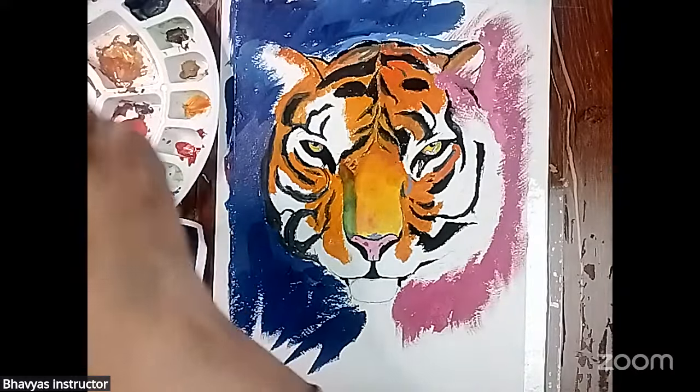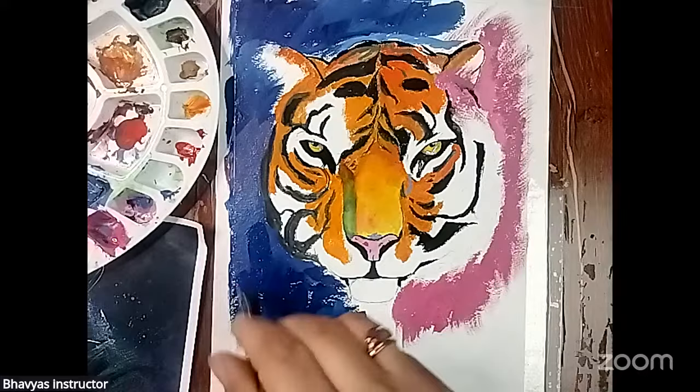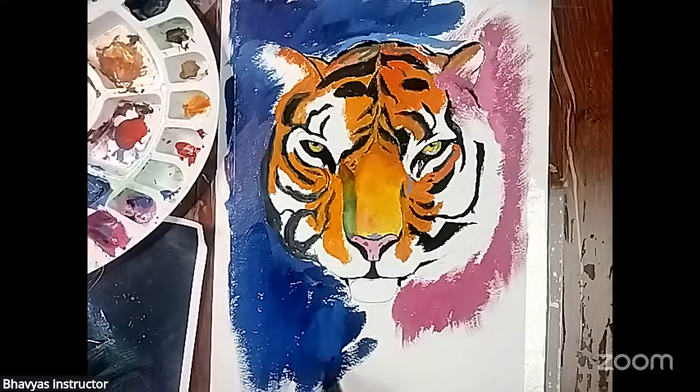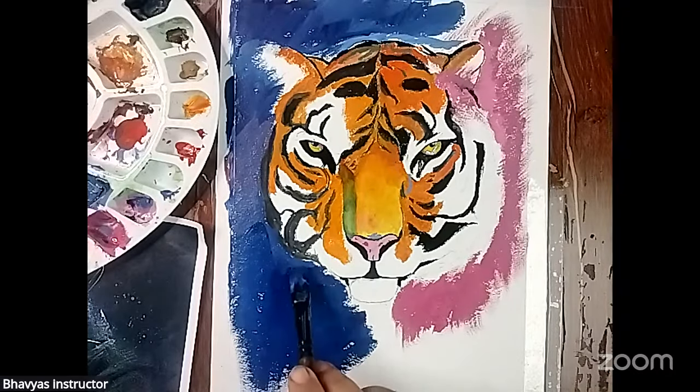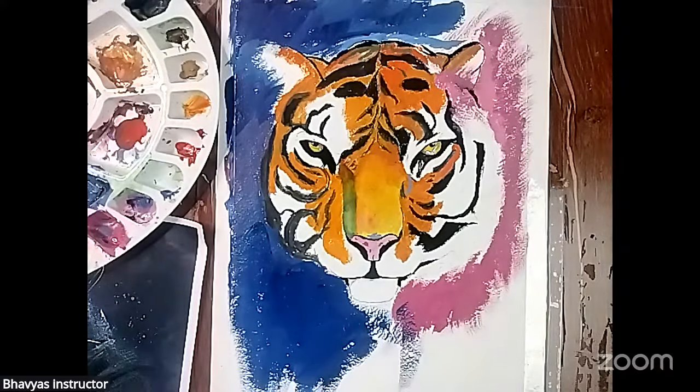So yeah, I'm giving a little more touch with sky blue, white, and it need not be straight lines, need not be equal. Okay, unevenly you need to paint. As I said, it is an abstract paint. It needs to be uneven. Okay, like this.